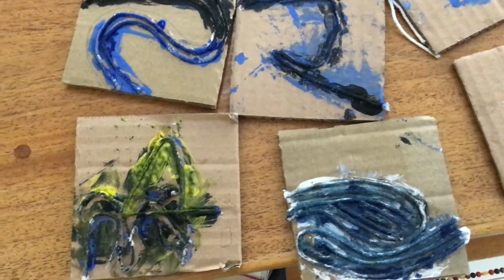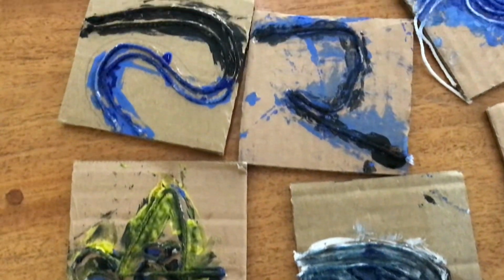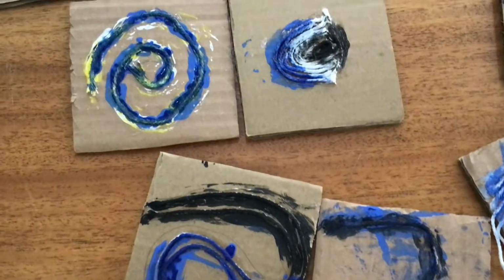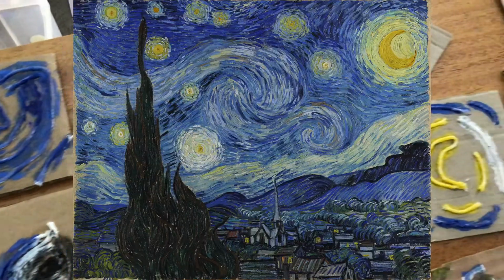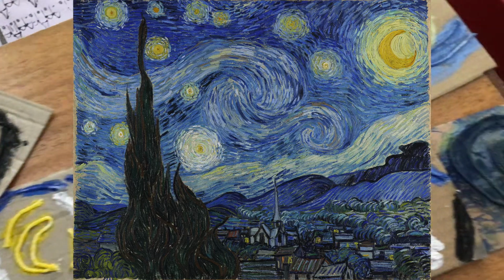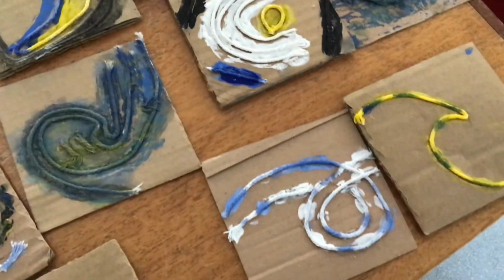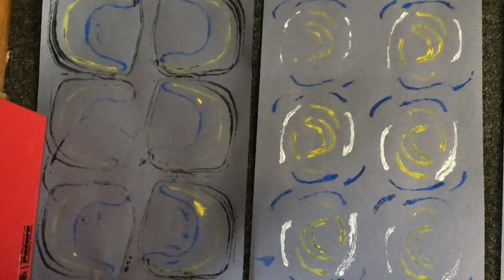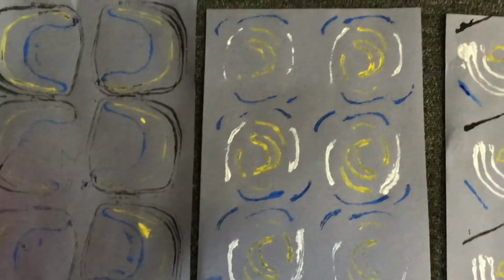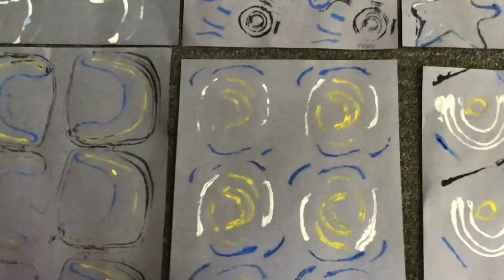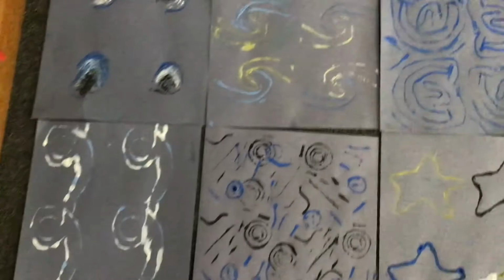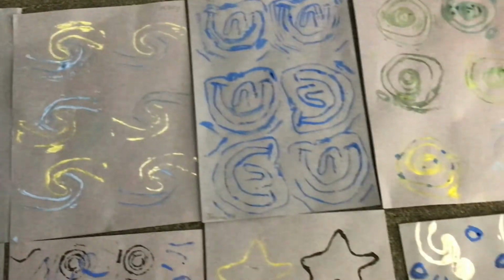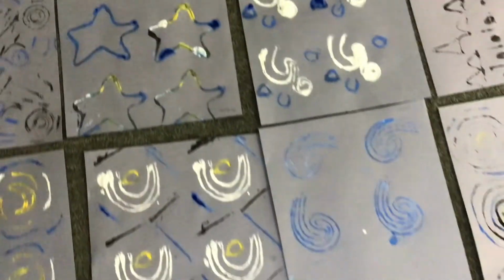In art, we've been doing some printing, and you can see here, these are some of our printing blocks that we made by attaching some string to cardboard, and we were inspired by Van Gogh's Starry Night for these lovely swirly patterns. So we've used the same colour palette as well. We then printed our pattern in a repeating fashion, experimenting with different overlapping patterns, different rotations, different orientations, and you can see we've got some really interesting artwork here, which the children are very proud of.